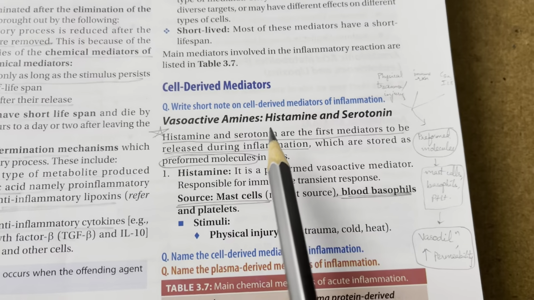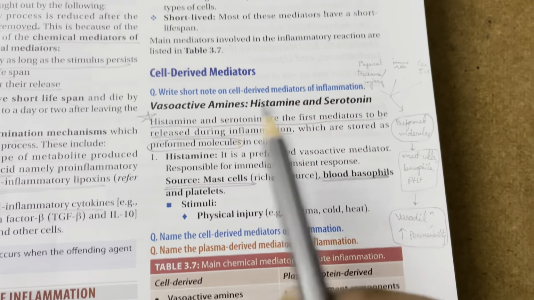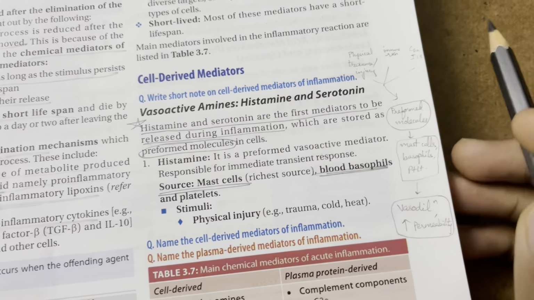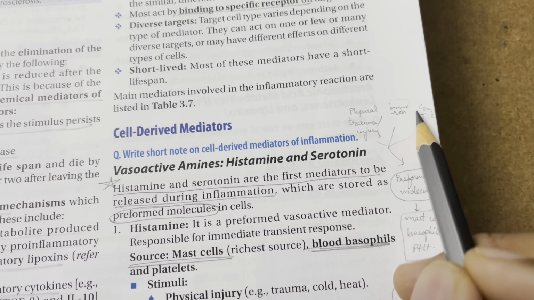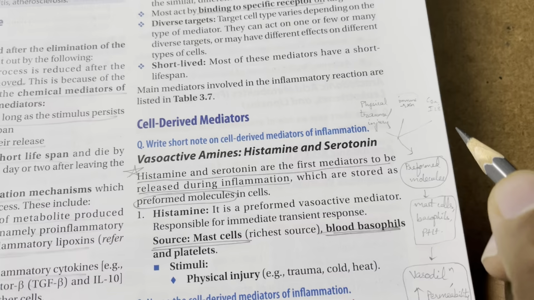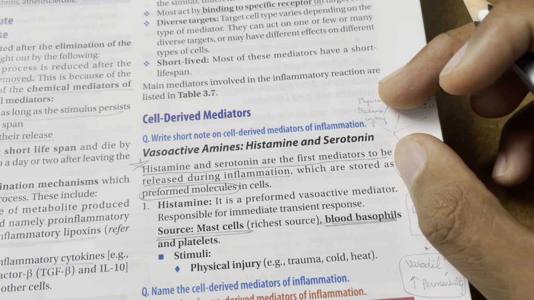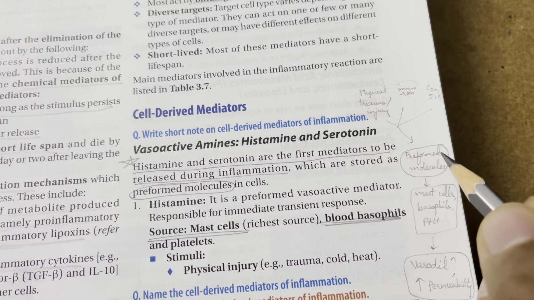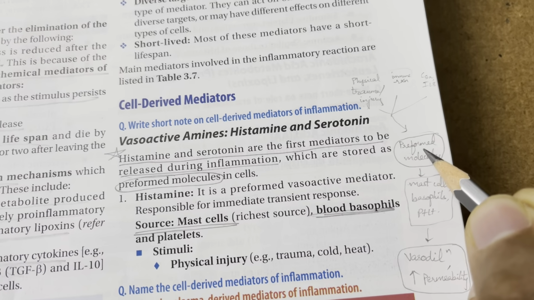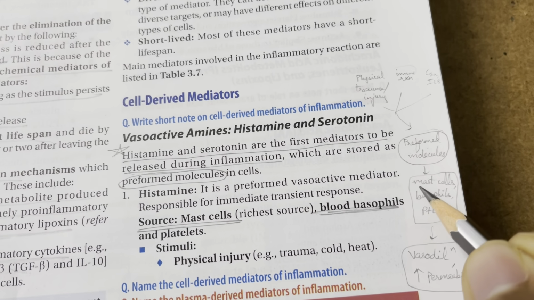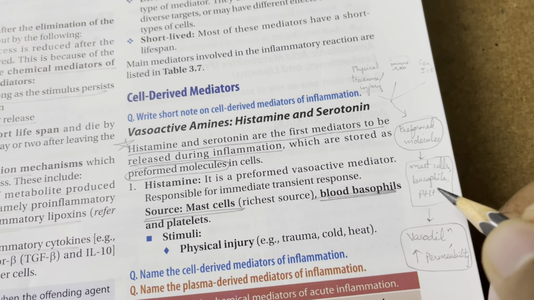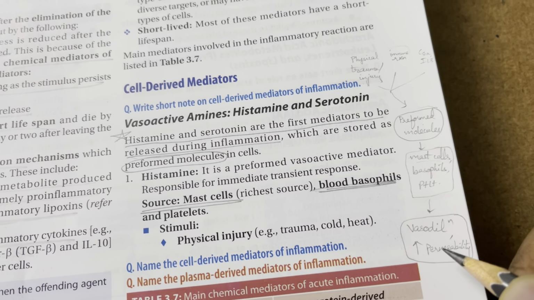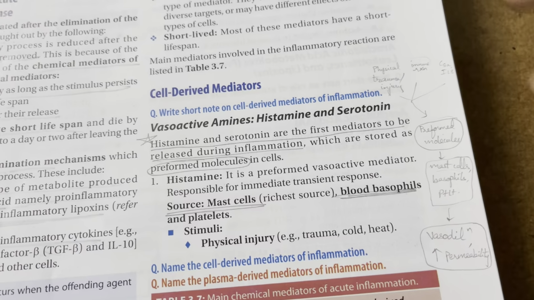Now, cell-derived mediators. First you have vasoactive amines, histamine and serotonin. Physical trauma or injury, or immune reactions such as allergies, and C5a, IL-8, all of these are the stimuli for histamine release. Histamine and serotonin are present as preformed molecules, especially in mast cells, the richest source, and in blood basophils and platelets. When histamine is released, it causes vasodilation and increased permeability.